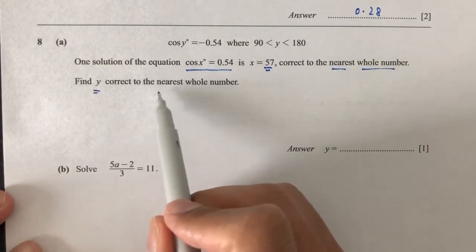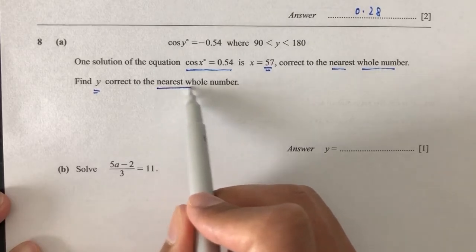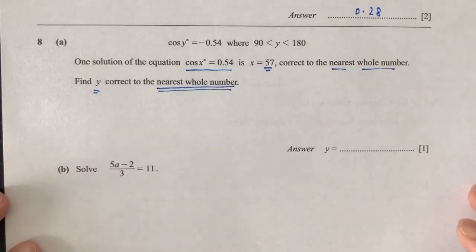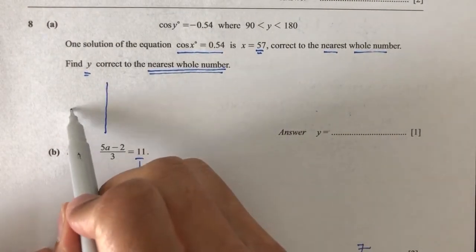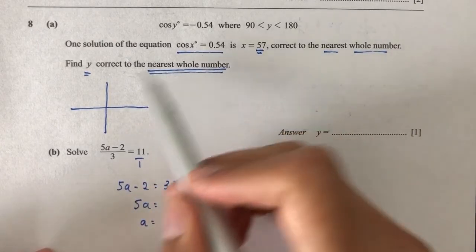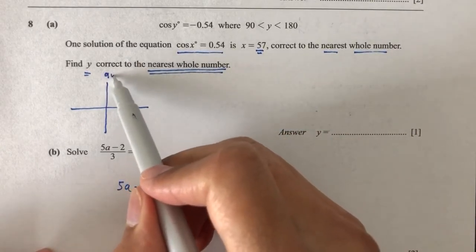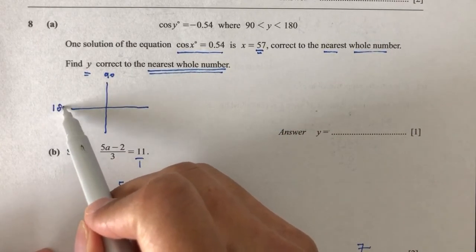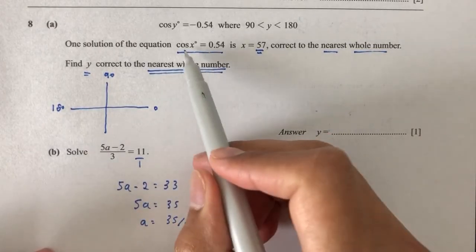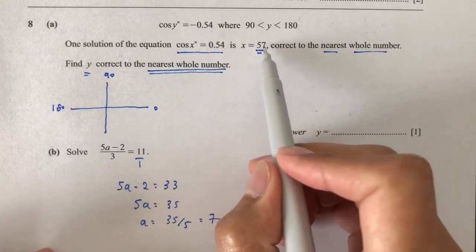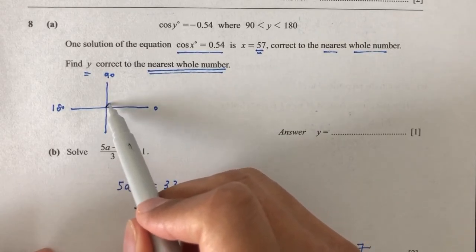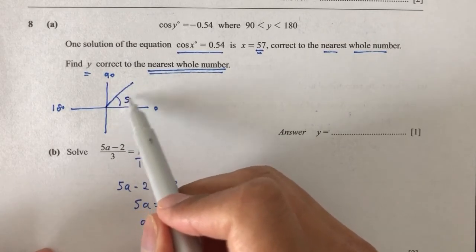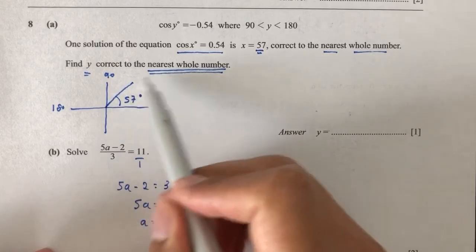Find y correct to the nearest whole number. So how do we do this? On part A, we have to draw a quadrant, the axis. We are given that this is 90, this is 180, 0. We're given that of 57. So 57 will be about this point. 57, that's the positive value over here.